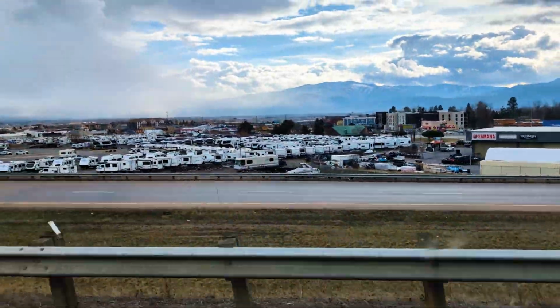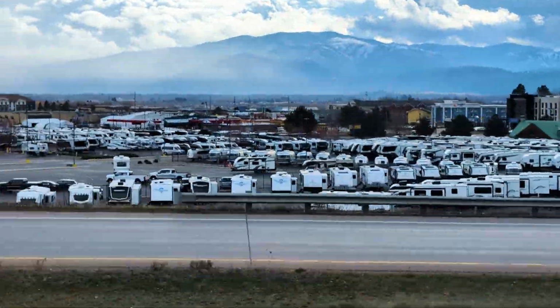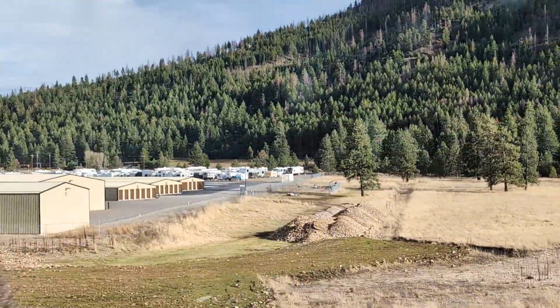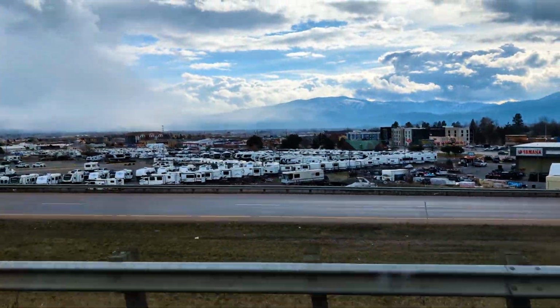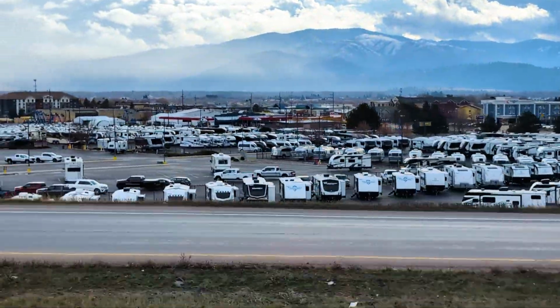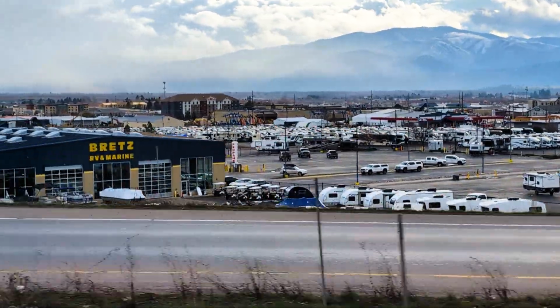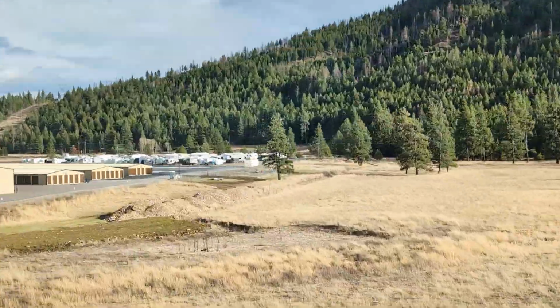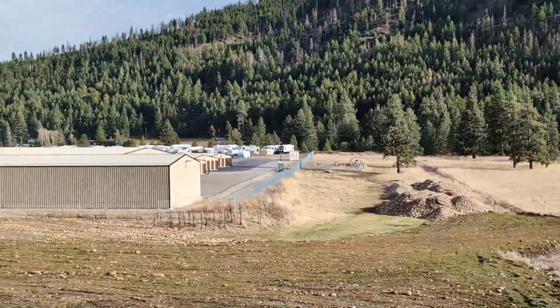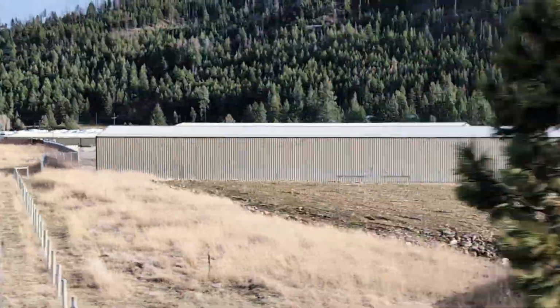Here are 2 shots taken on my Eclipse road trip. I'll play them with a straight cut in between. Look at all of those RVs. It's endless. And we just passed a storage place. See? It's storage for the RVs. This is where they go to die.